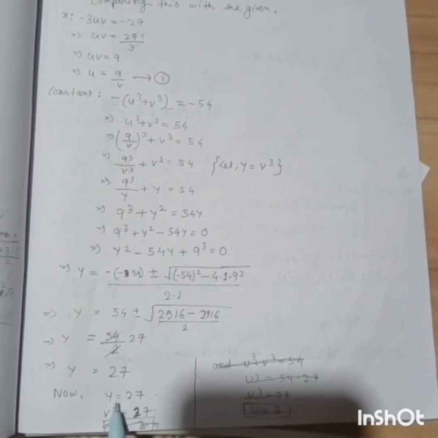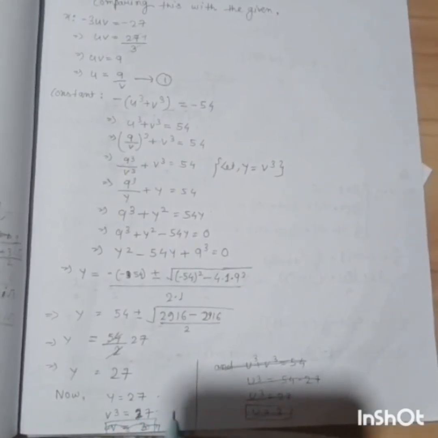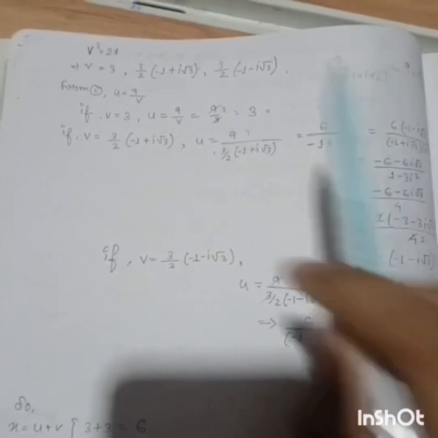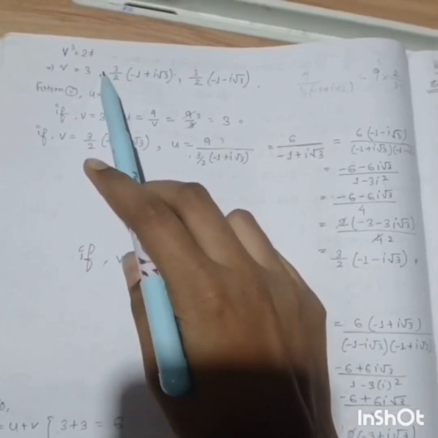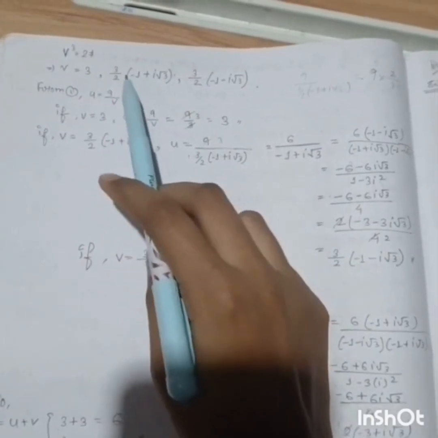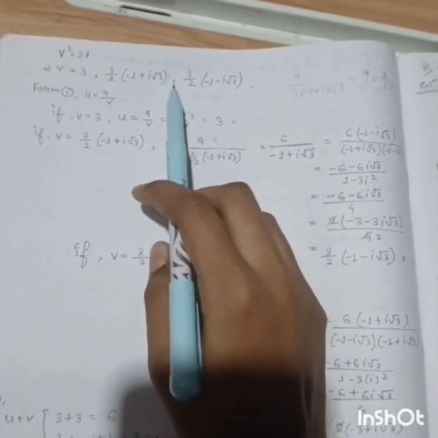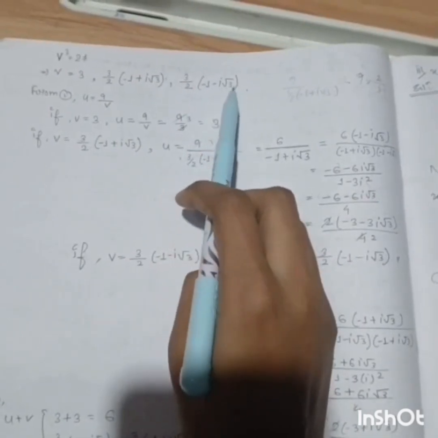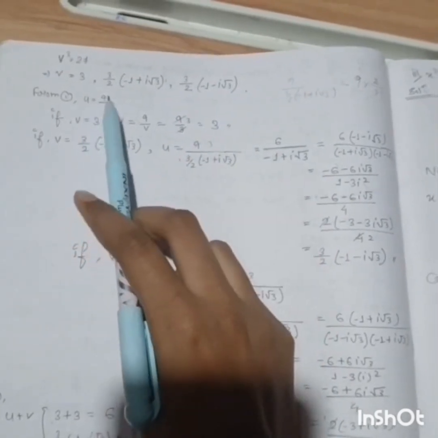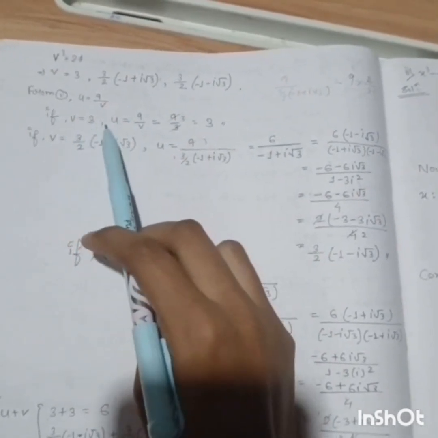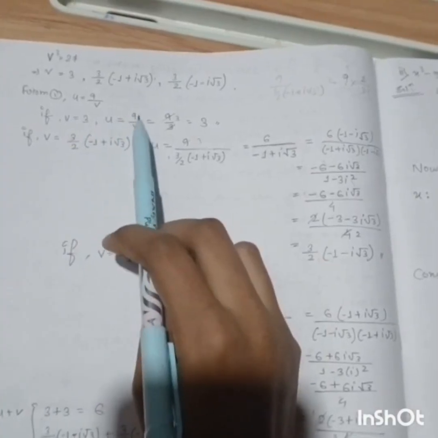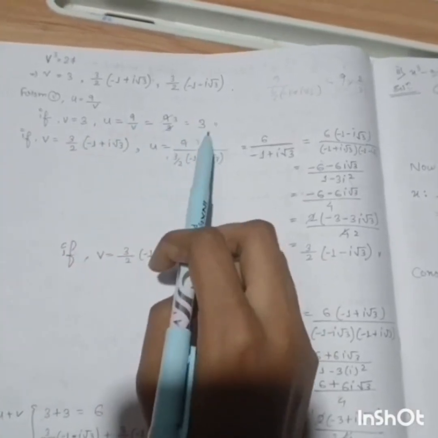Let v cube equal to 27. v equal to 3, 3 by 2 times (minus 1 plus i root 3), and 3 by 2 times (minus 1 minus i root 3). From equation 1, u equal to 9 by v. If v equal to 3, u equal to 9 by v. The v value is 3, put it in, then u equal to 3.